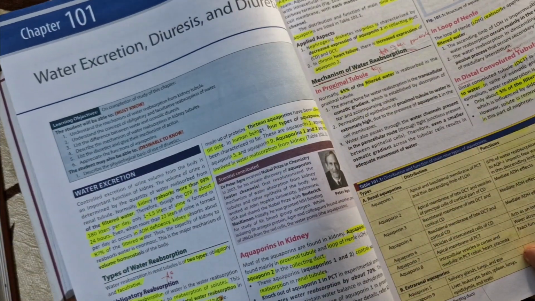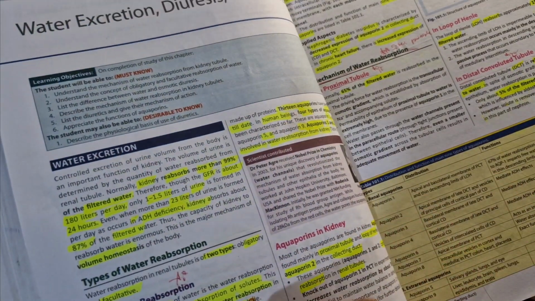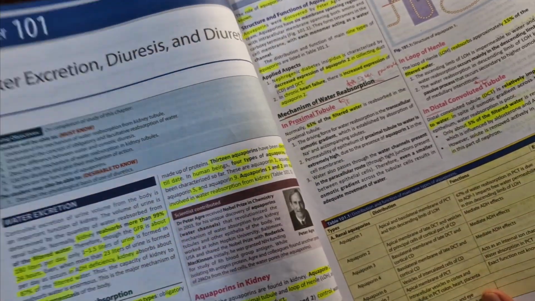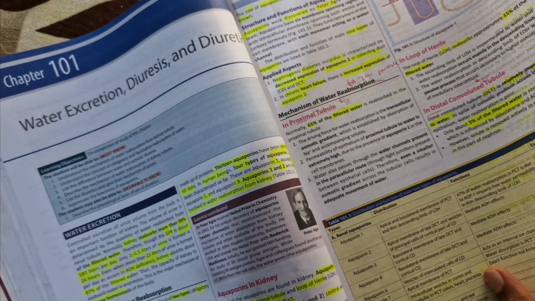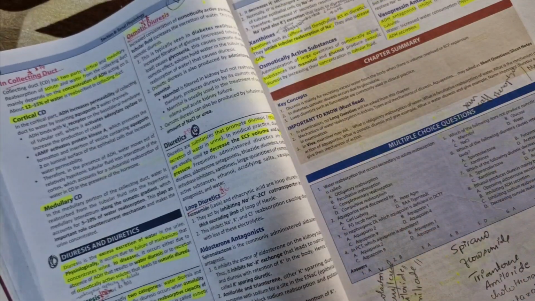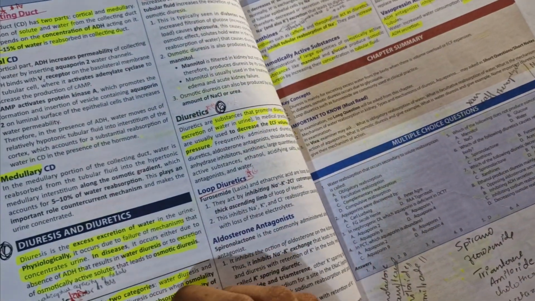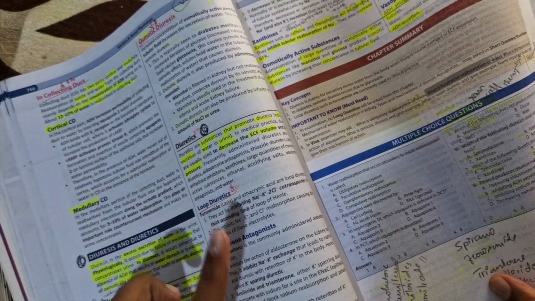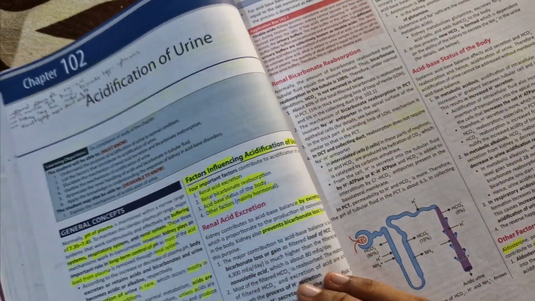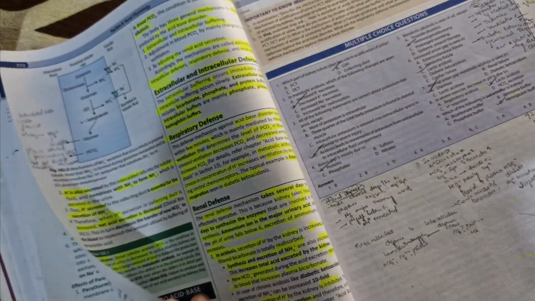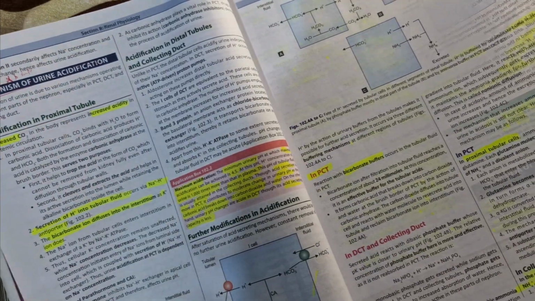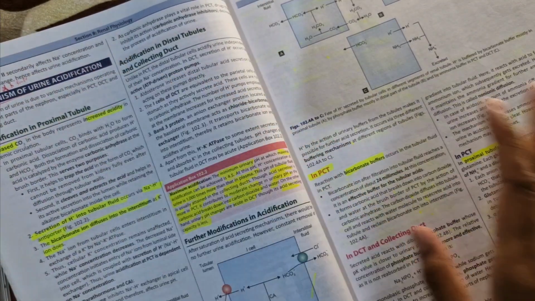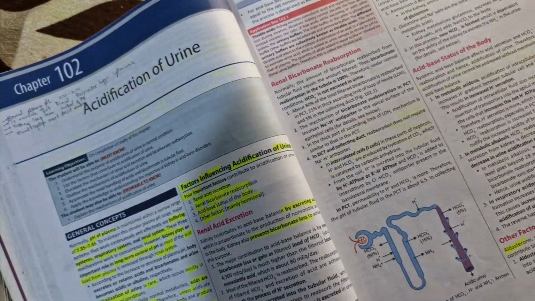Coming to chapter 101, obligatory reabsorption and facultative reabsorption for 3 marks, and the mechanism of water reabsorption, which was there in our earlier chapter also, are important. Then diuresis is important, types of diuresis, osmotic and water diuresis are important, and diuretics for 3 marks are important. That's all. Coming to chapter 102, only 2 questions from that chapter, and here also only 1 question is important, that is the mechanism of urine acidification. That too for 5 marks. That's all.